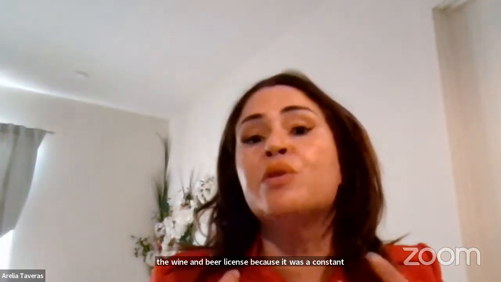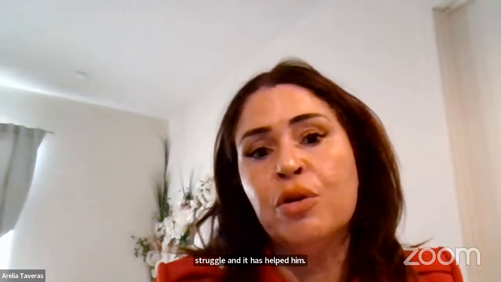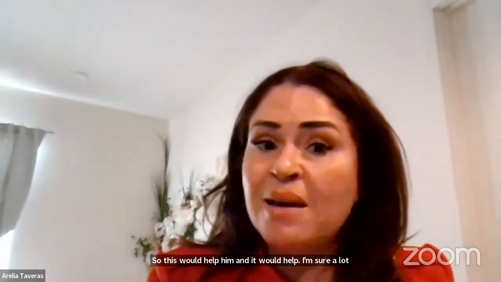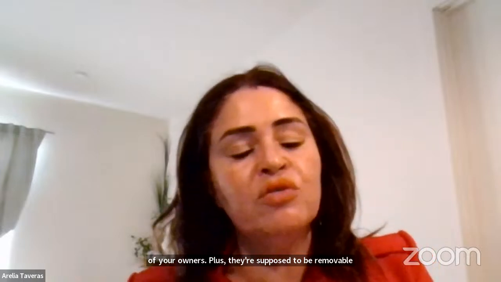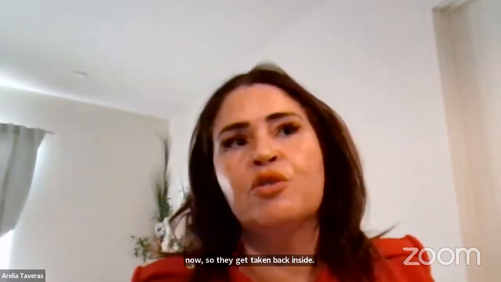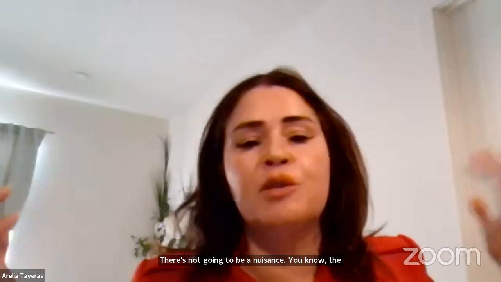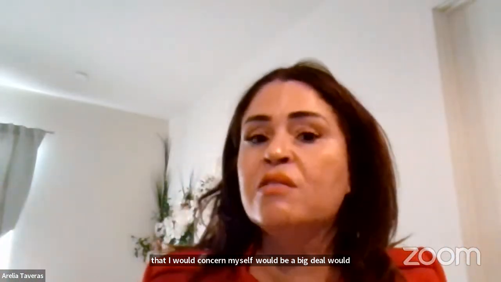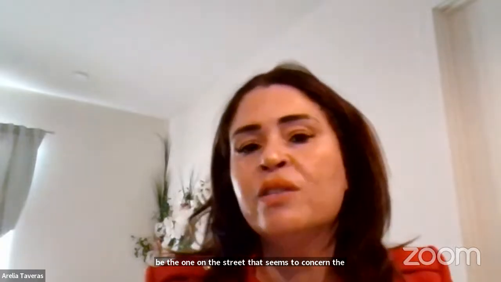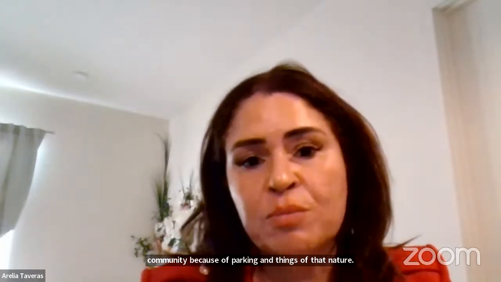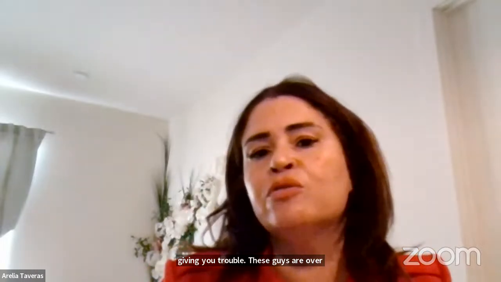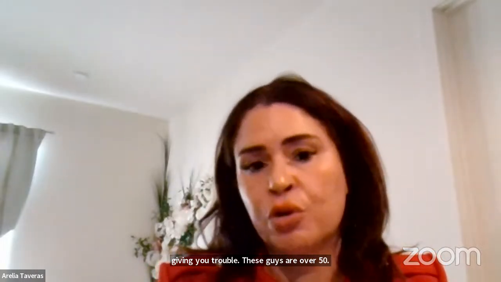So this would help him and it would help, I'm sure, a lot of your owners. Plus, they're supposed to be removable now, so they get taken back inside. There's not going to be a nuisance. The one that I would concern myself with would be a big deal would be the one on the street that seems to concern the community because of parking and things of that nature. This is not one that we expect to be giving you trouble. These guys are over 50. I don't see where this could hurt any of your owners.